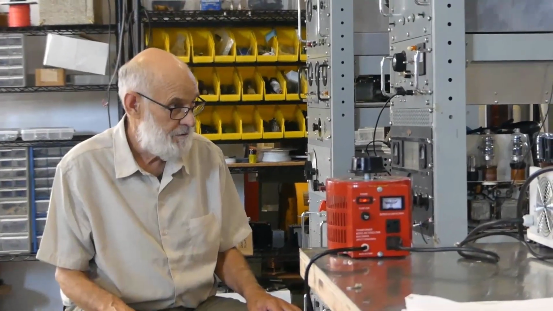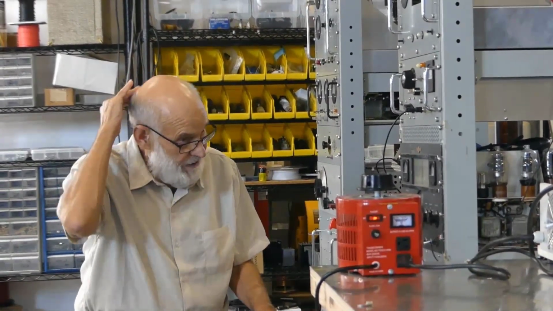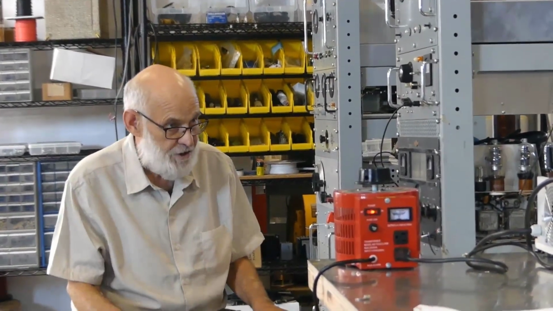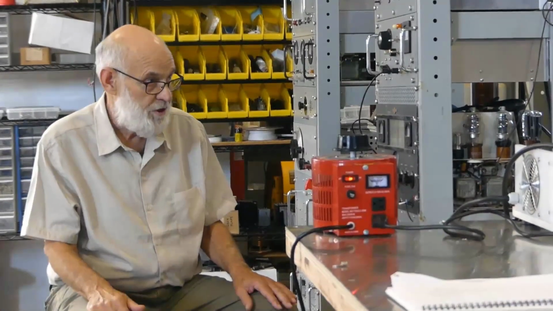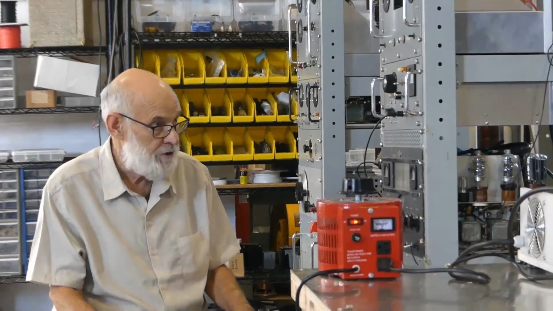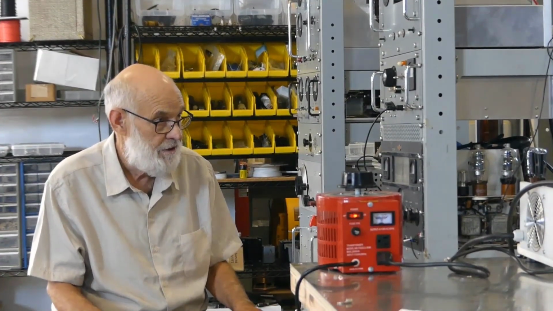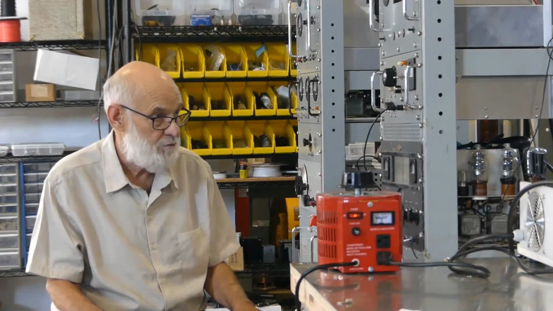How many have you got in there? Six, joined in parallel. Basically a teletype circuit operates with an open circuit voltage of 120 volts and a closed circuit maximum current of 100 milliamps. It's supposed to be 60, but it could get up to 100. So that's basically how I'm looking at the relays.